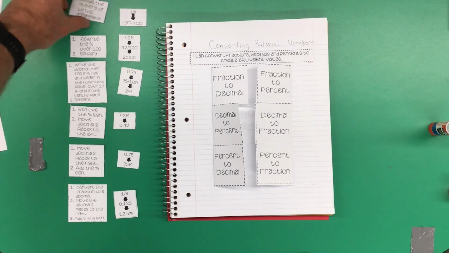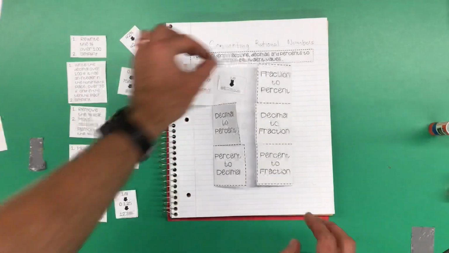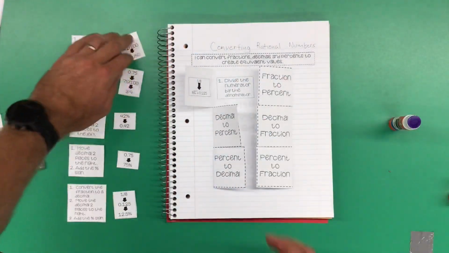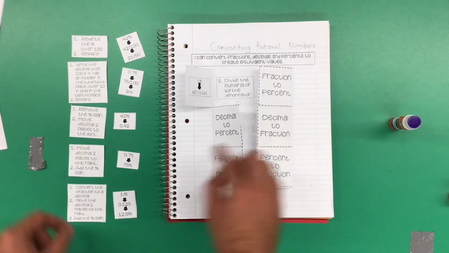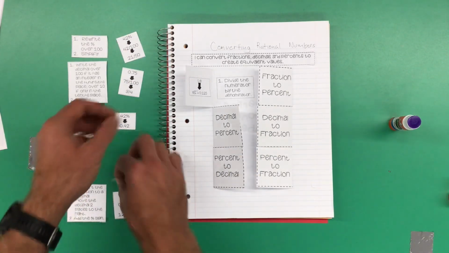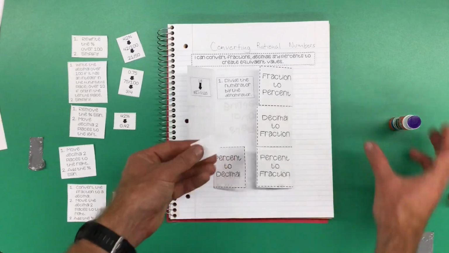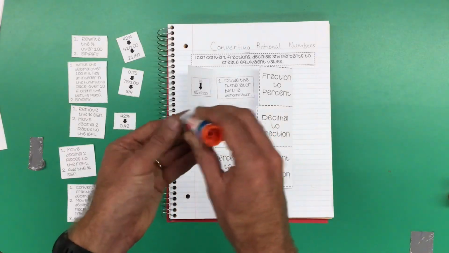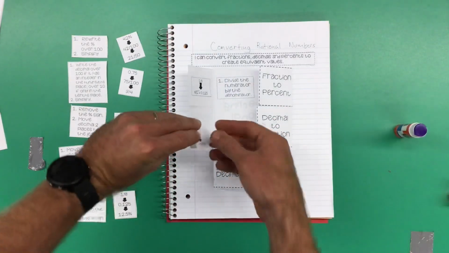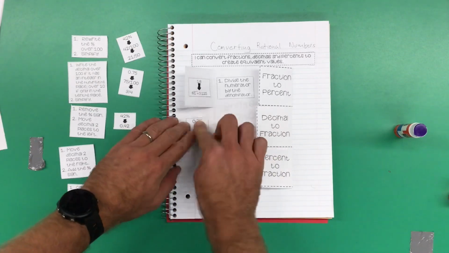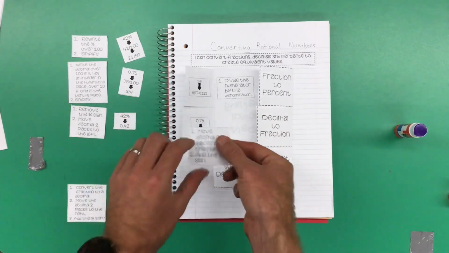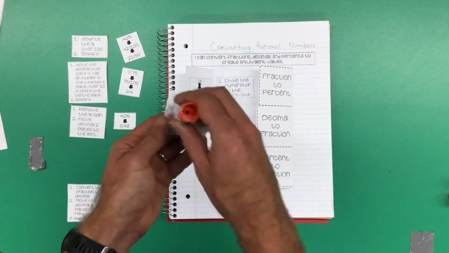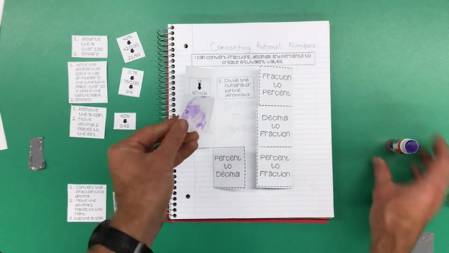All right, so that's going to be your first one here. Converting decimal to a percent is right down here. So we're always going to put this procedure on the outside. And then the written instructions on the inside.